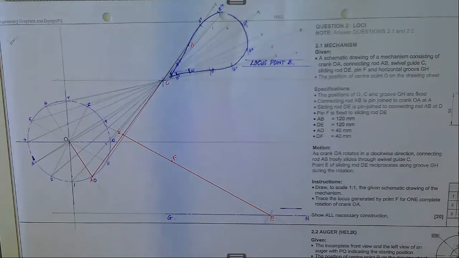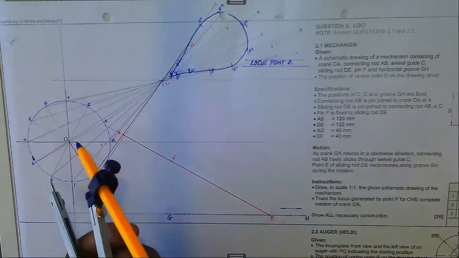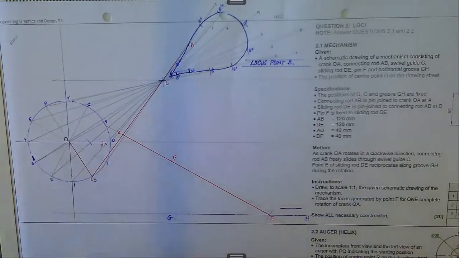I'm going to mark this. That's D1, that's D2.